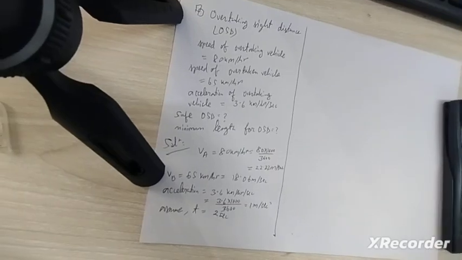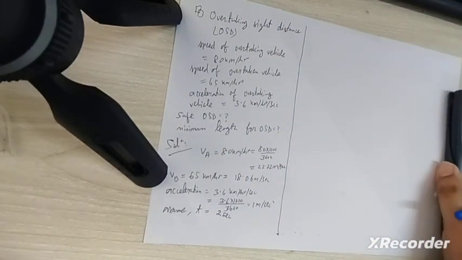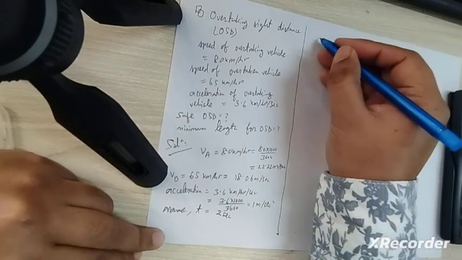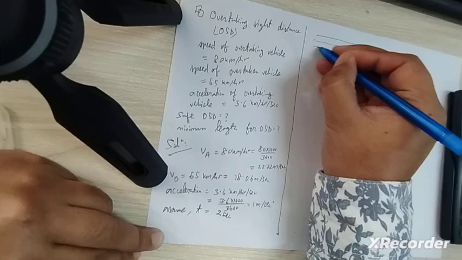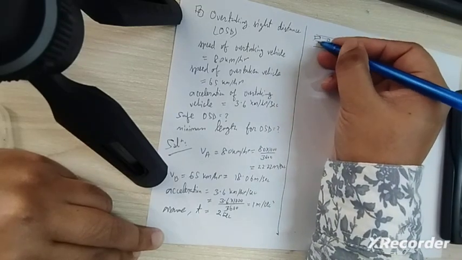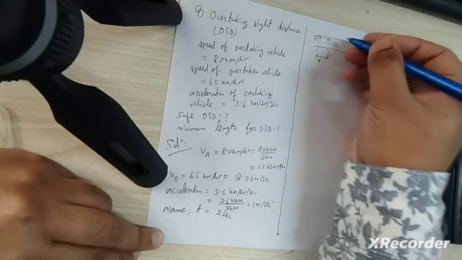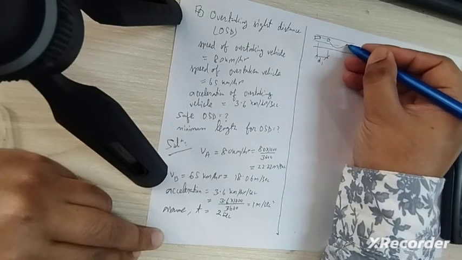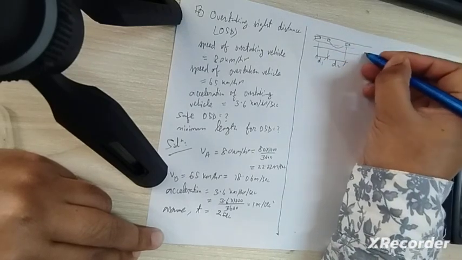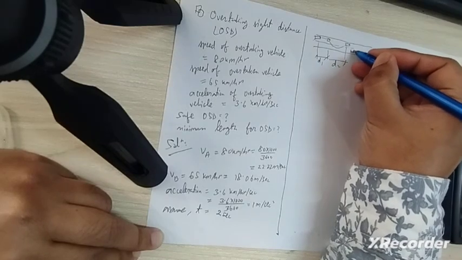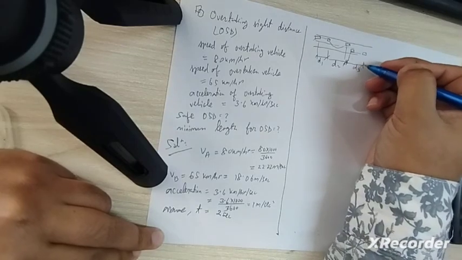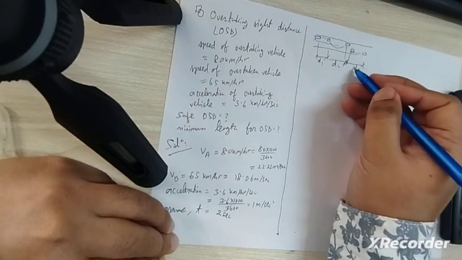Now we have to calculate. The overtaking side distance actually consists of three distances. Say this is a 2-lane road. Vehicle A will travel some distance before taking a decision. It will be D1. Then it will go to the opposite lane and come back to the same lane. This distance will be D2, and meanwhile the opposite direction vehicle will come forward, and this distance will be D3. So our overtaking side distance will consist of D1, D2 and D3.